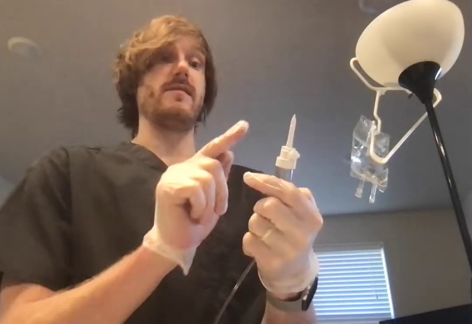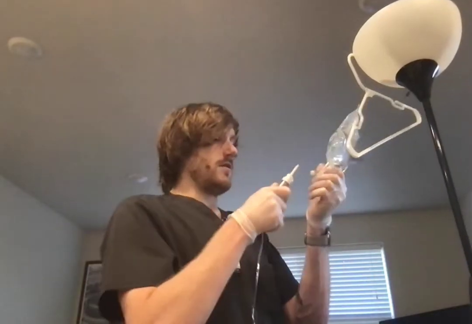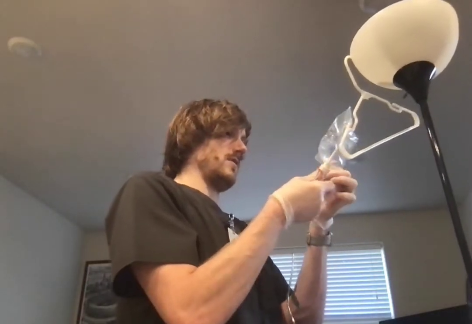And like I said, this is really sharp. If you're ever throwing these away and it's not attached to this, always put it in a sharps container or cut this part off. It's really, really sharp. Don't touch it. And so we'll go ahead and put this in here.